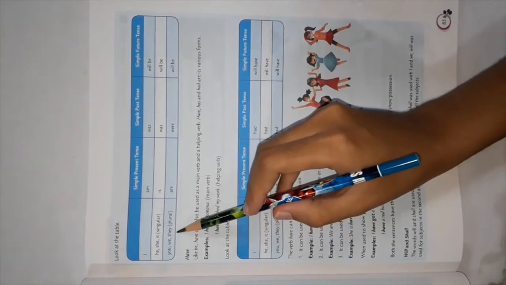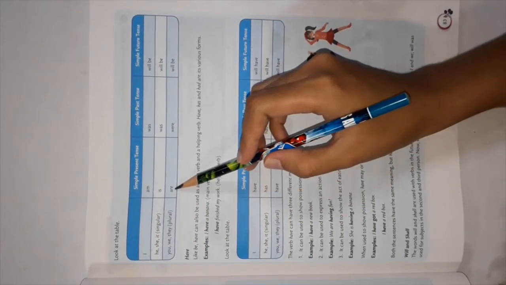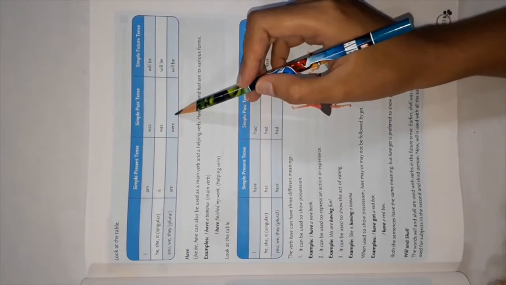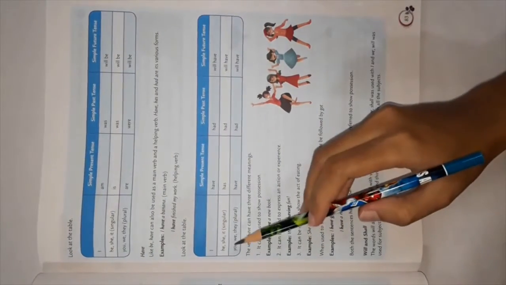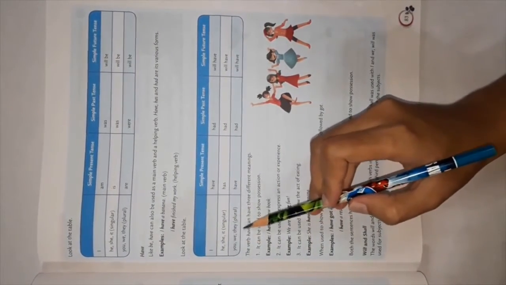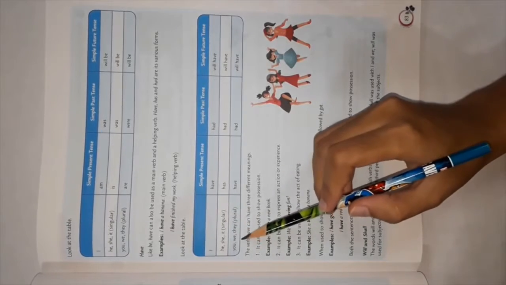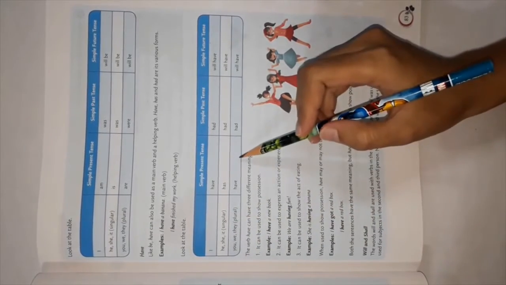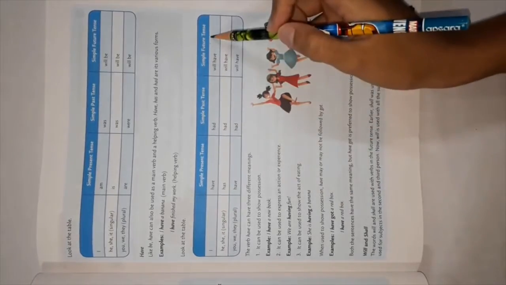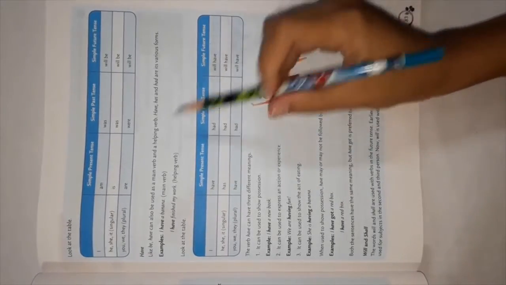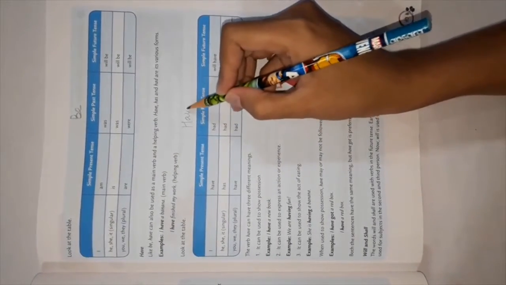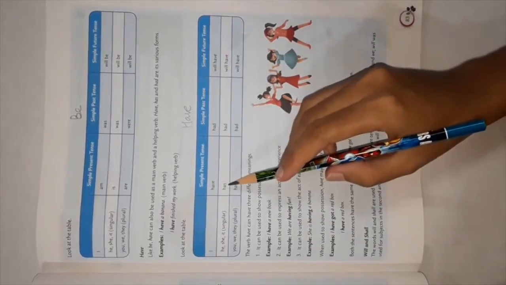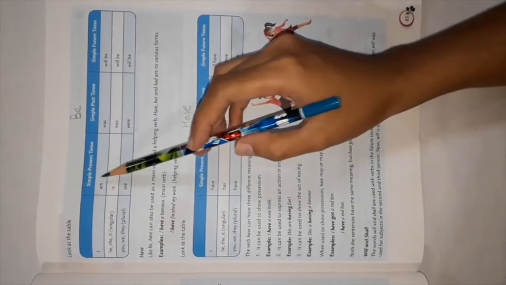With you, we, they plural form we use are in present tense, were in past tense, and will be in future tense. Next we have another table in which these are the same: I, he, she, it singular, you, we, they plural. But here the form has been changed with all the three tenses, that is present, past and future. This was the form of be, and this is the form of have. Right? So in the form of be we had am, is, are, was, were, and will be.